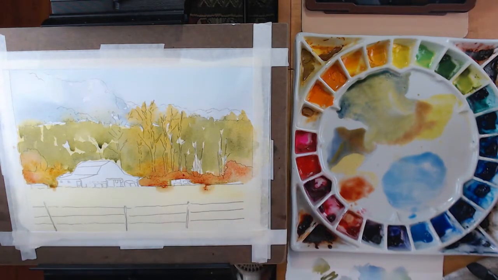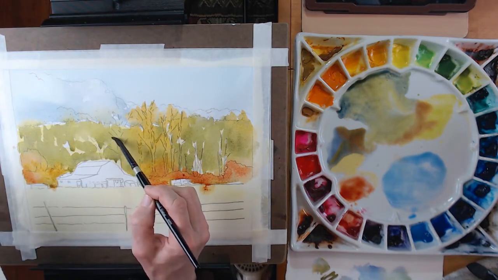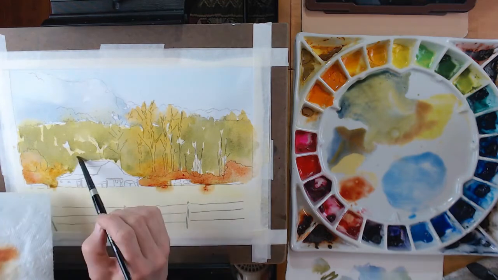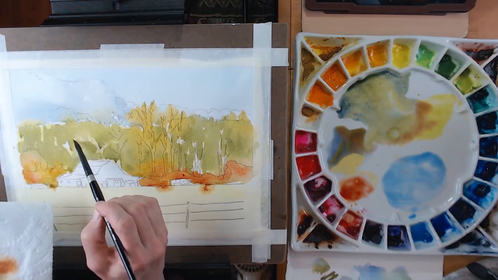What I don't like here, I'm not sure I like some of these hard edges in here. So I'm just coming back with a little bit of water. I've got to be careful here not to get blooms, but I'm just lightening up.